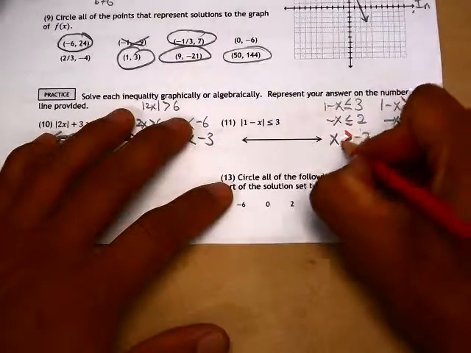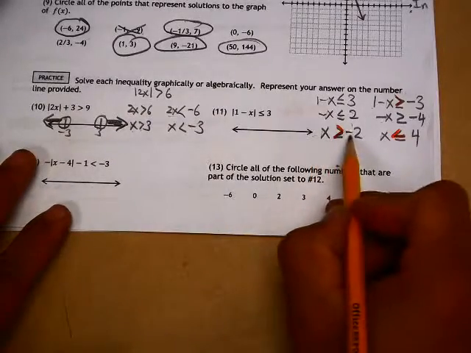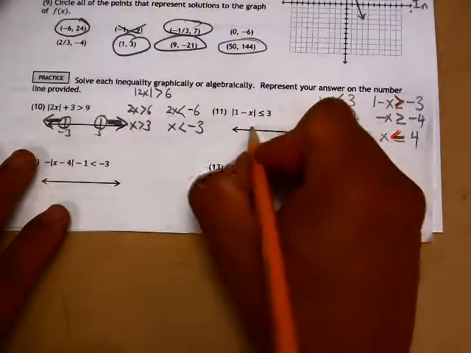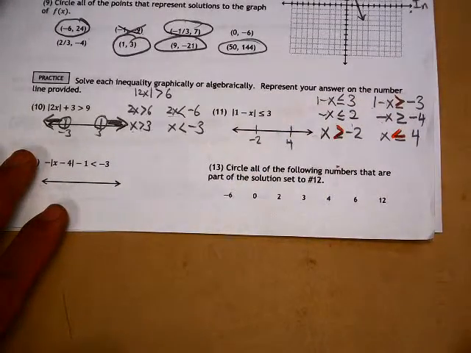Watch out for, again, where we turn the signs around. You can see that with a little bit of red. So we have a negative 2 and a positive 4. So at negative 2 and positive 4 are the points on my graph.